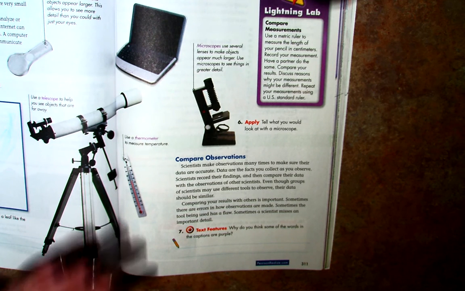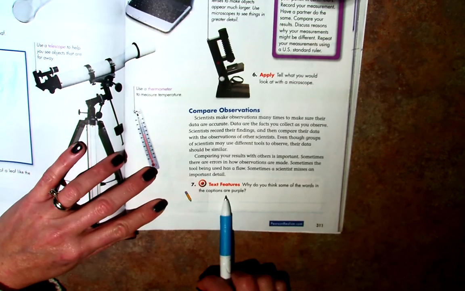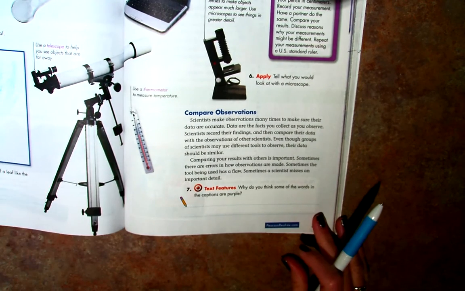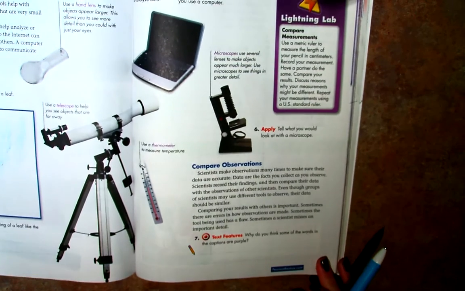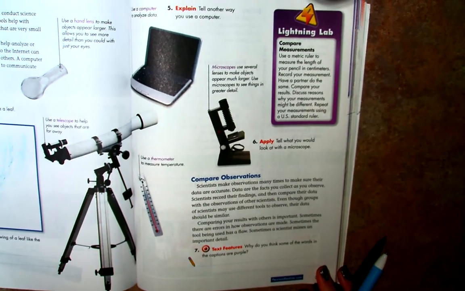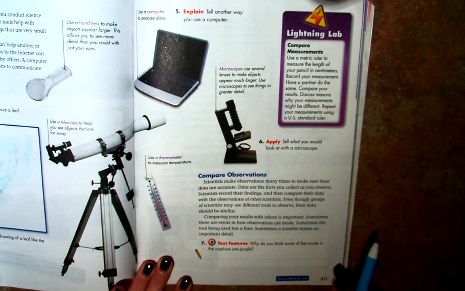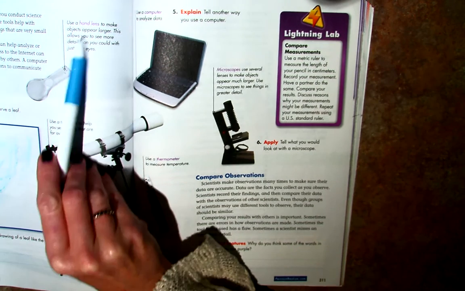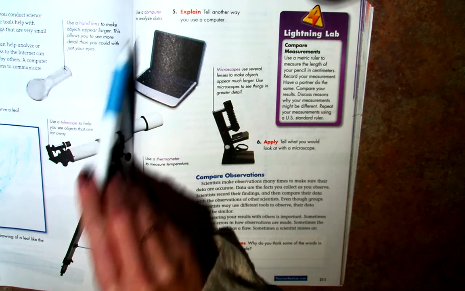Okay, so text features. Why do you think some of the words in the captions are purple? Okay, check those out. I want you to tell me why. Why do you think that some of the words in the captions are purple? If you notice, each one of them, which word in each one is purple?